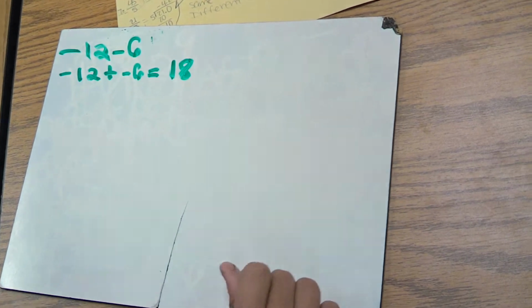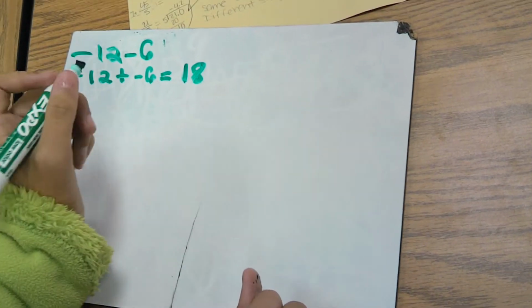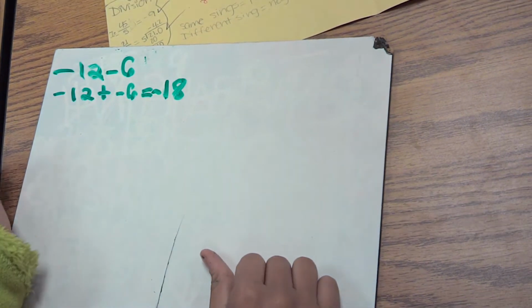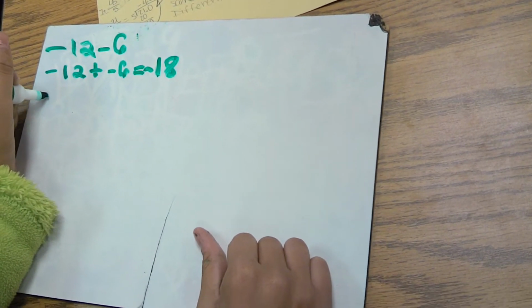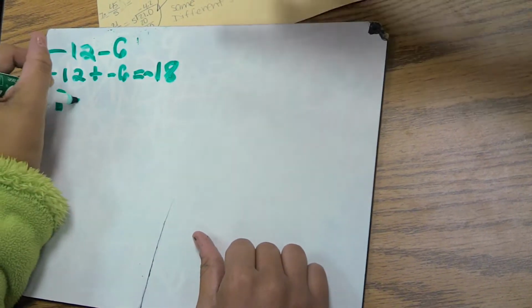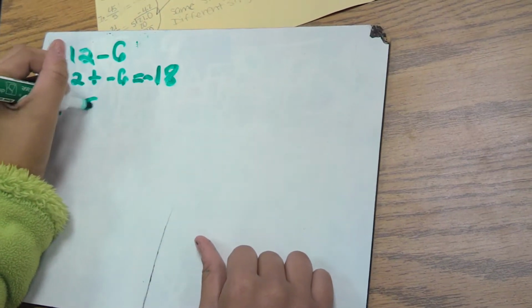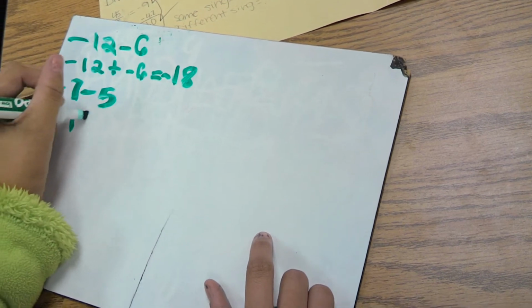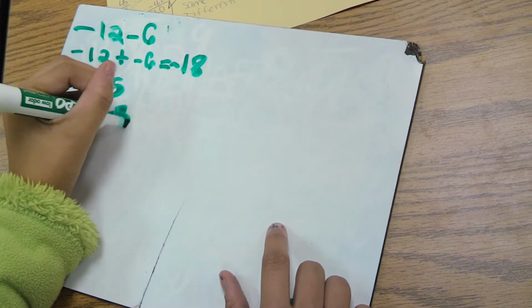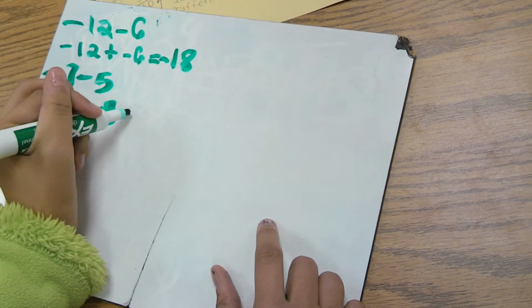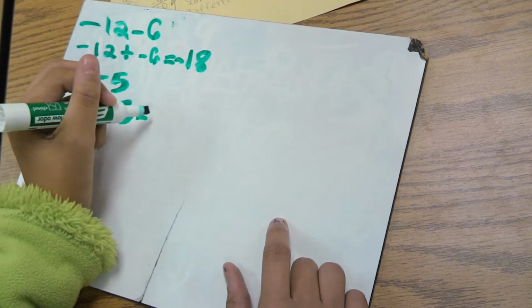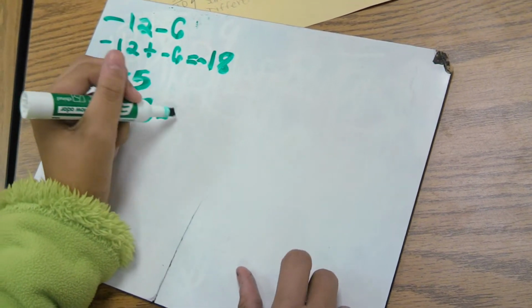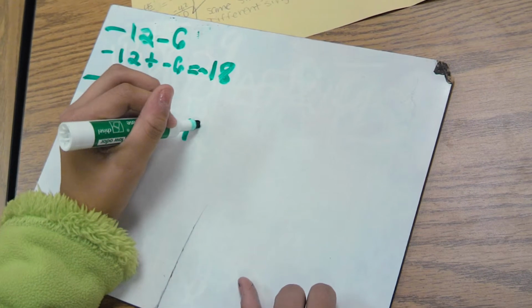18, which would be negative. Okay, and our second problem is -7 minus 5, and to rewrite it, it would be -7 plus -5, which would give us -12.